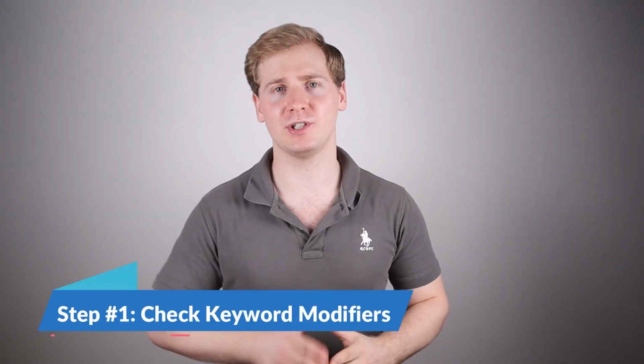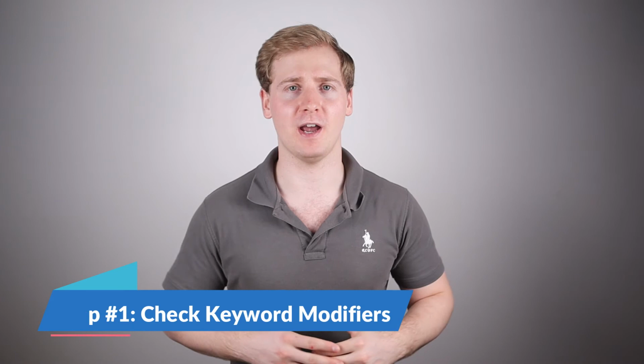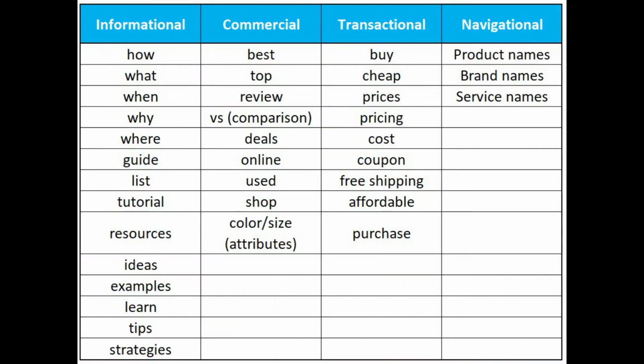Before we move to find keywords at the MOFU and BOFU stage, first you must understand how to analyze keyword search intent. So here are 3 steps to determine the search intent. The first step to identify keyword search intent is to check the keyword modifiers. Here is a table of keyword modifiers that typically indicate a certain type of search intent. This will help you to speed up the process of finding profitable keywords, as you can just see from the keyword itself and the title of the content in the SERP what the search intent is.